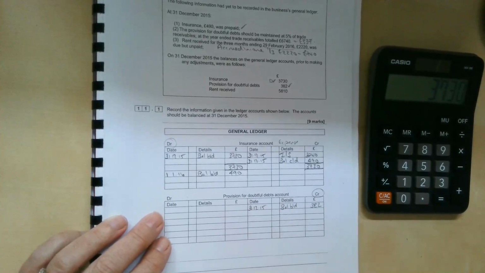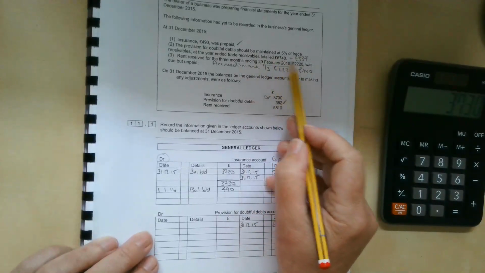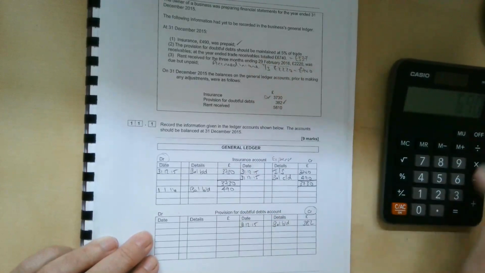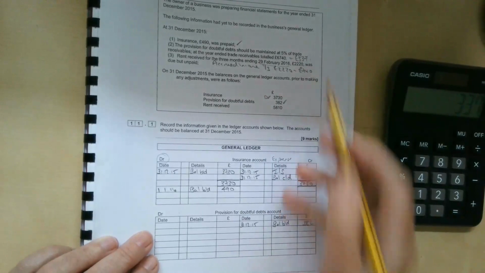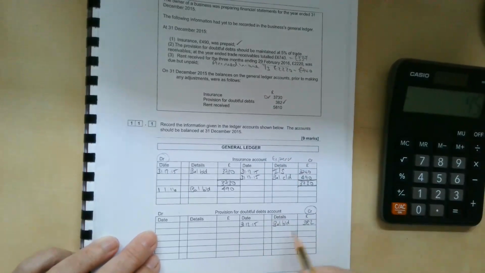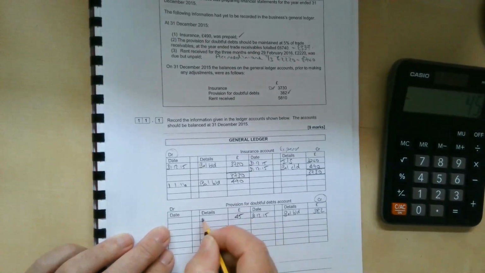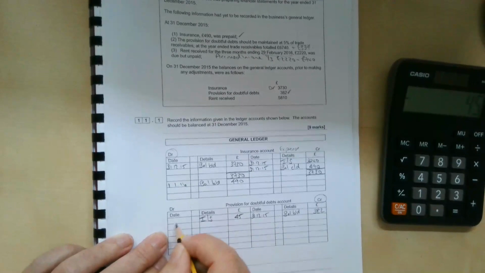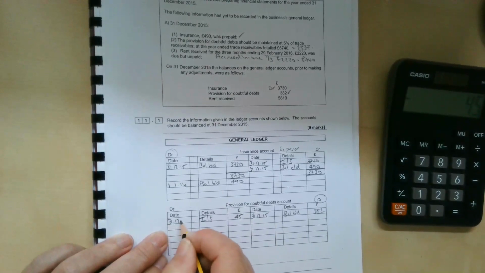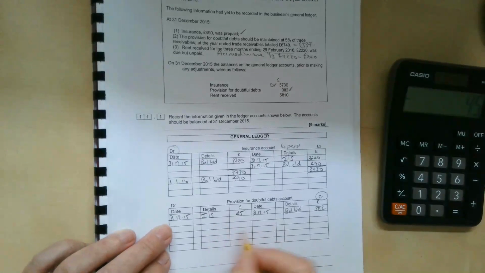Now, the provision for doubtful debts we've worked out needs to be 5% of 6740. So 6740 times 5% is the 337. At the moment, we've got 382. So we need to reduce it by £45. So that means that we're going to make a transfer off to the income statement of, if you have got room, please write income statement in full, but there's no way I'm going to squash that into that little box there.